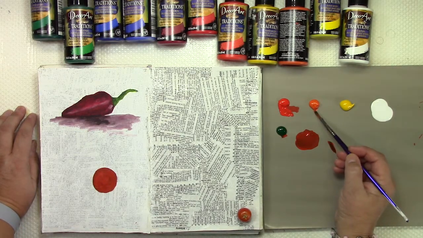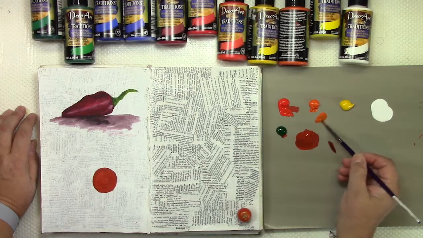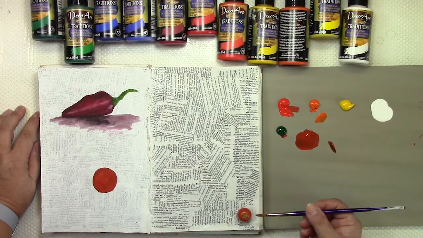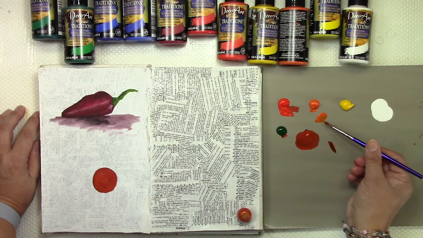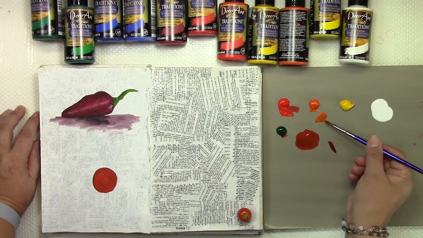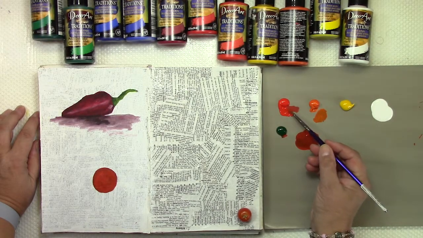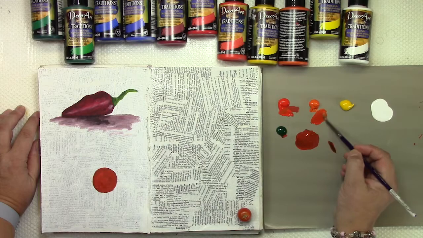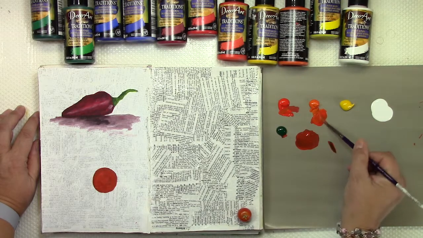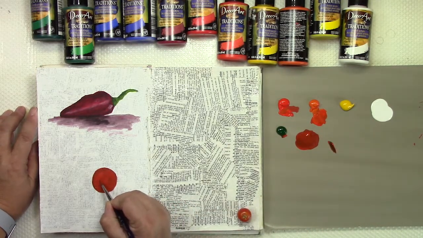So now I'm going to bring in some Paranone orange. And I'm looking, okay, is this lighter or darker? Well, this is much lighter. Is it brighter or is it duller? This is way too bright. And so I'm going to bring in some Naphtha red light. A little bit of orange. And bring that right here.